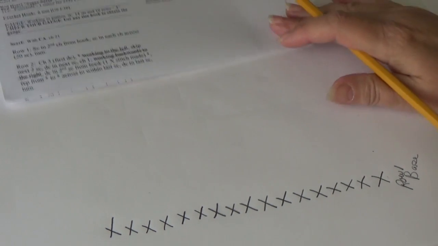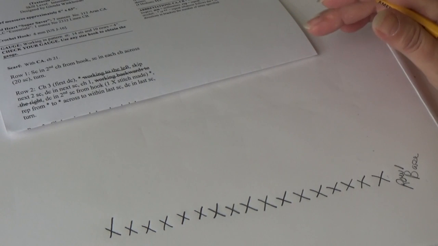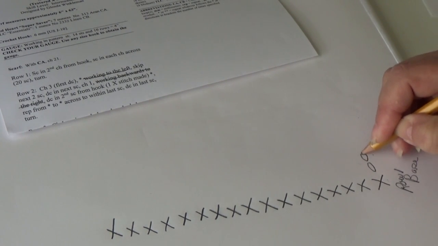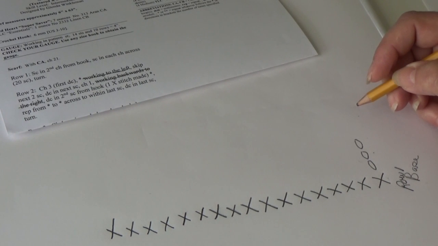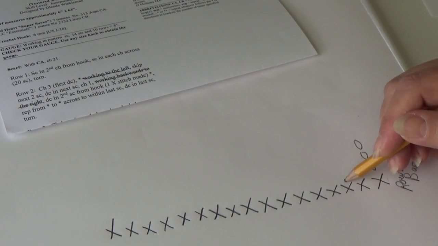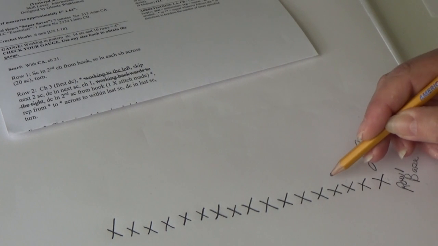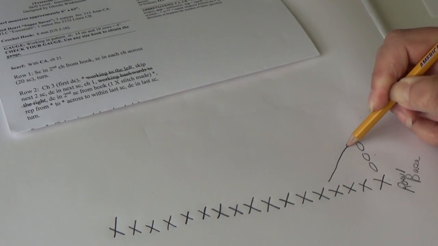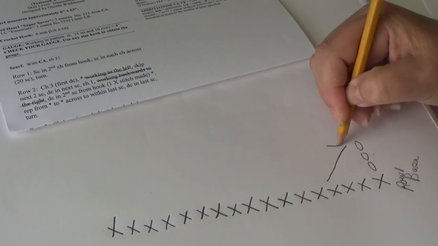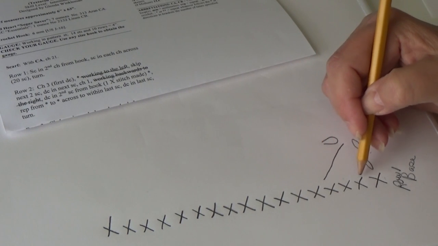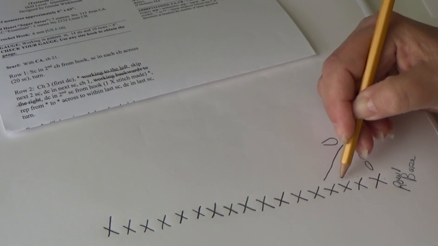Okay, so now we're going to start figuring out our multiple for this design. It says chain 3. So here's our first single crochet. When you're working your row, you're going to chain 3 for your first double crochet. And then it says skip 2 single crochet. So we're going to skip the next 2 single crochet. It says double crochet in the next single crochet. So there's our double crochet. You're going to chain 1, and then you're going to come back and double crochet in that first single crochet of the 2 that you skipped.